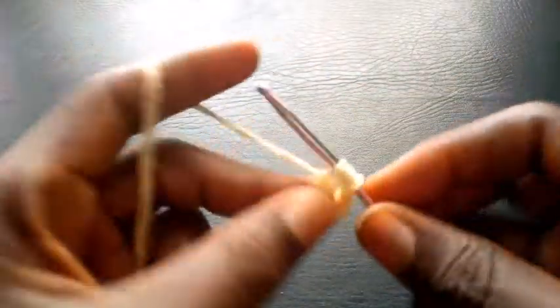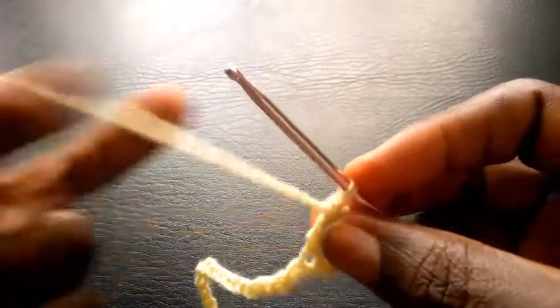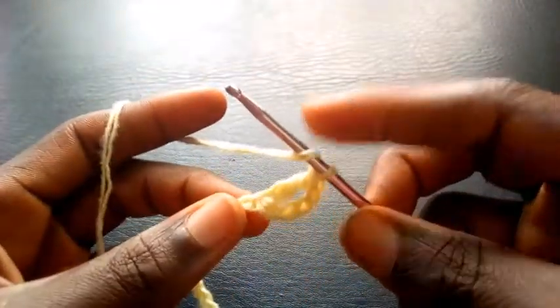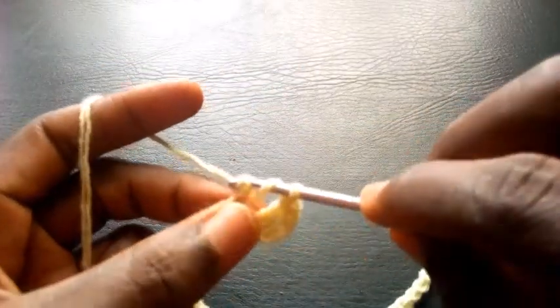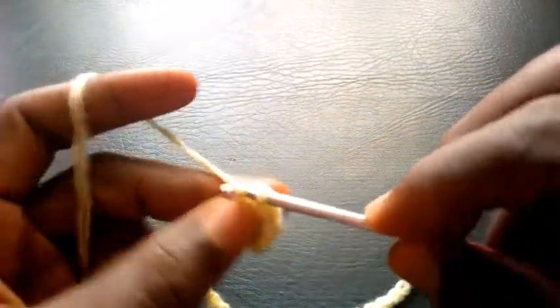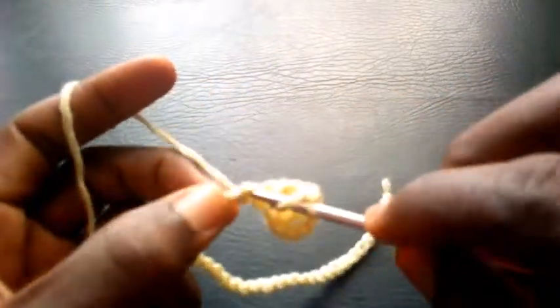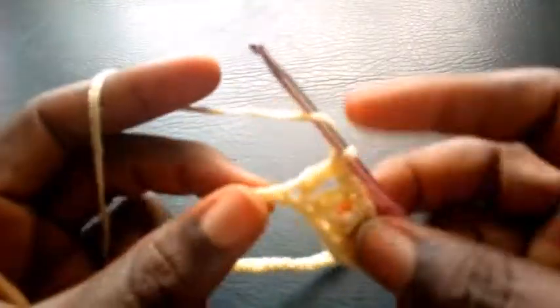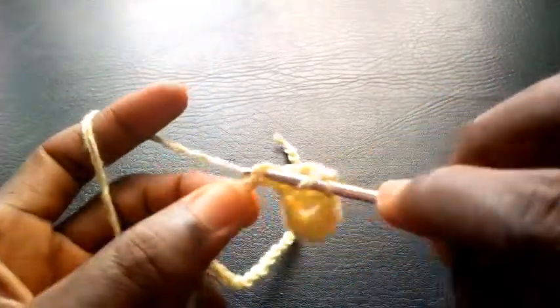With triple crochet. So I proceed, triple crochet, triple crochet.